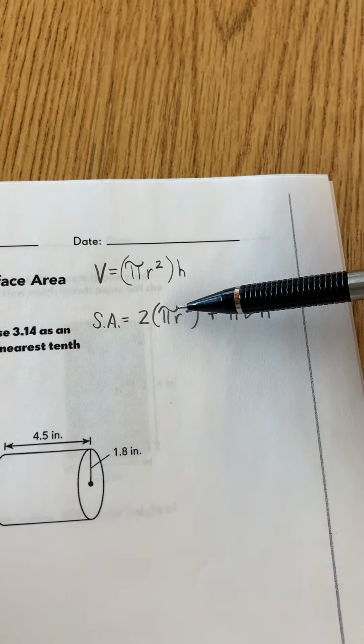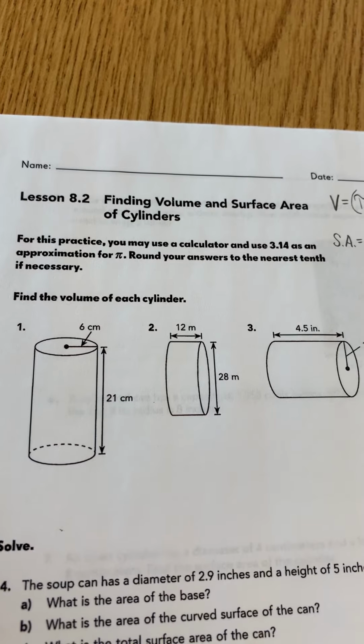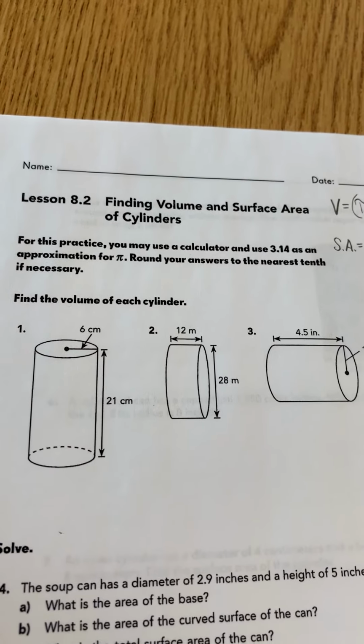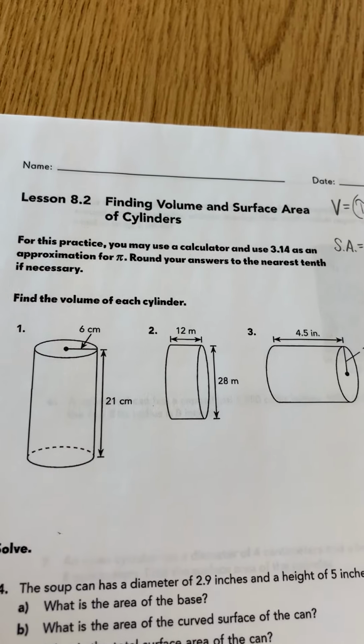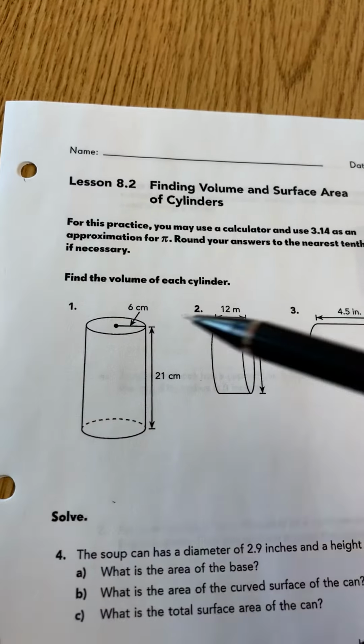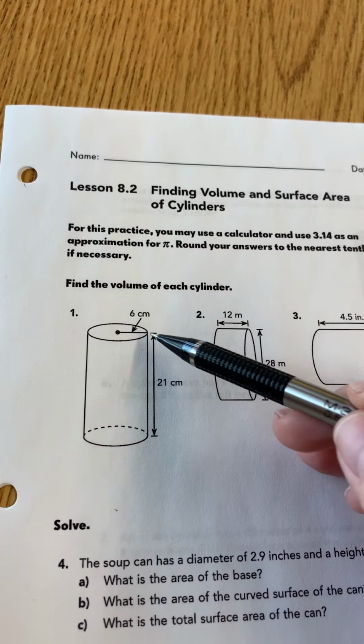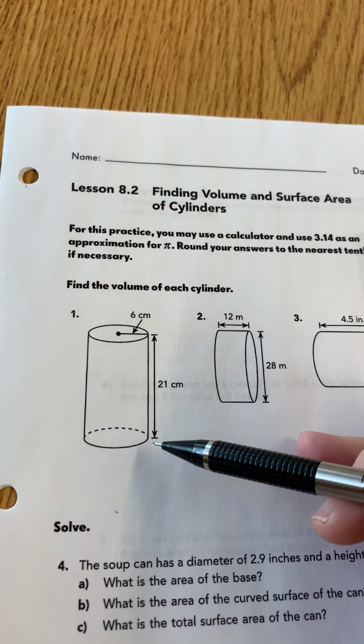We are going to do a few together, and then you are going to do some of them on your own. And remember, you get to use a calculator. So 1, 2, and 3 are all very similar. You have everything you need to find the volume. It says find the volume of the cylinder. So we are going to use pi times the radius squared times the height. All right. So what you want to do, 6 is the radius. 21 is the height. So you're going to put 6 for the radius, 21 for the height.